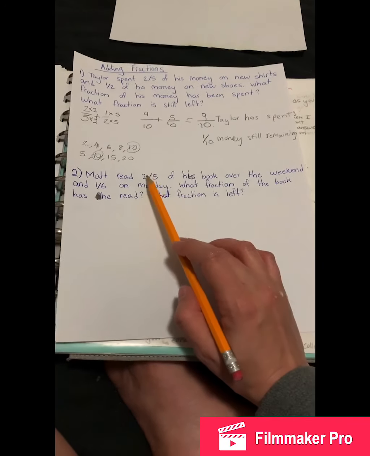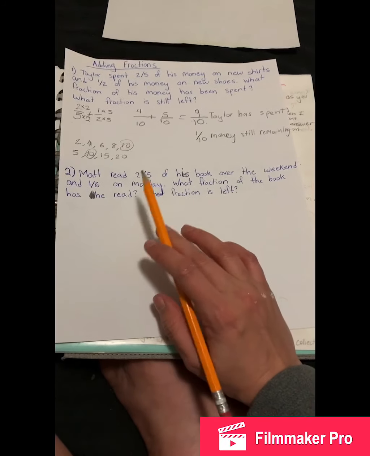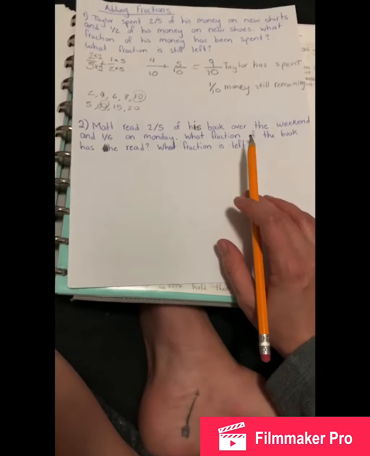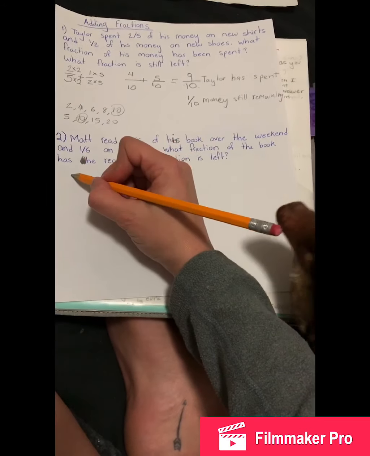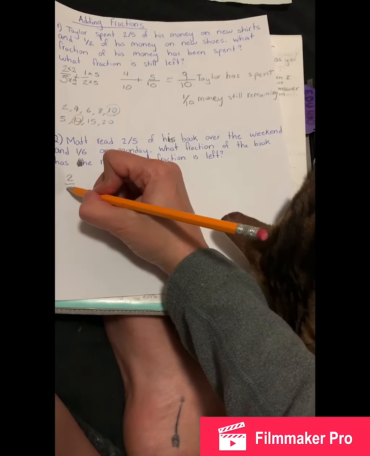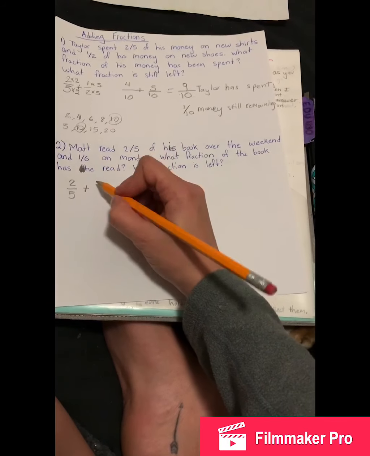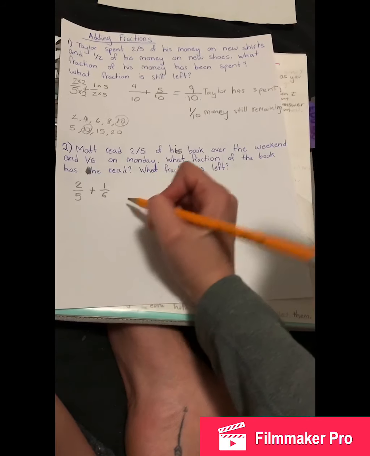So that means we want to add these two fractions together to find the total number of the book that he has read. So first thing we're going to do is write down our fractions. So we have 2/5 plus, because we're adding them, and then 1/6. Then we want our like denominators.